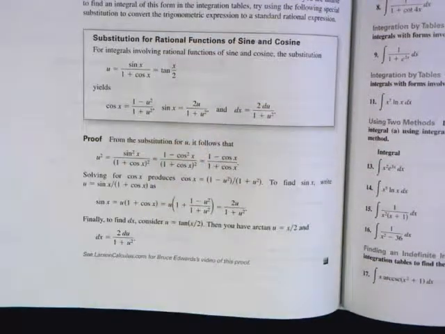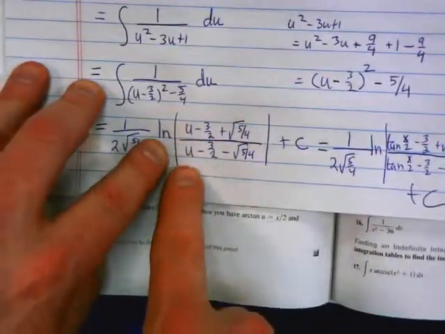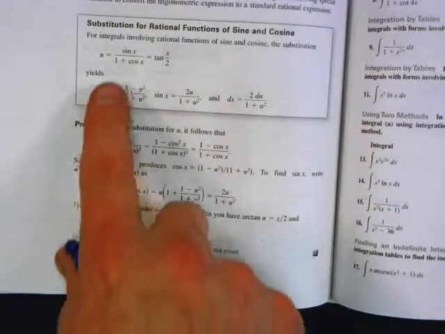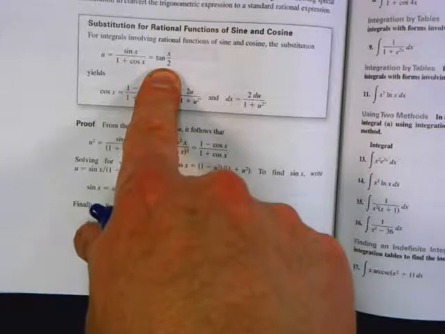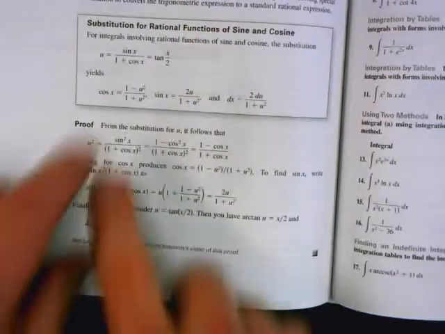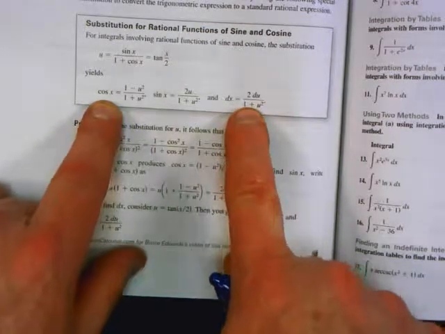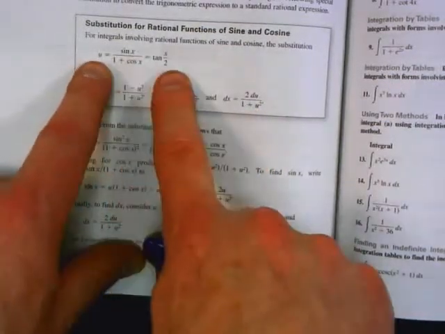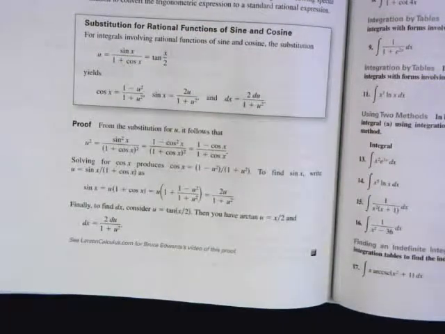So when you get all done, and you've got your answer that involves your u, you're going to get rid of the u and get your x's back in by using u equals tangent of x over 2. So in the beginning, you substitute for the sine, the cosine, and the dx. And then at the end, you get rid of the u by plugging in tangent of x over 2. Other questions?